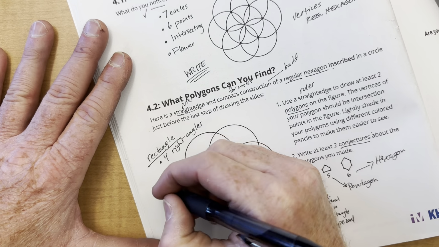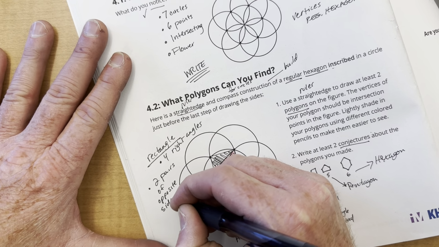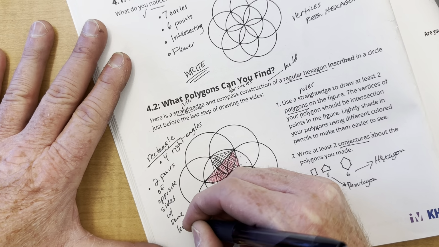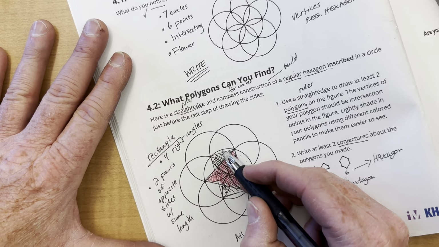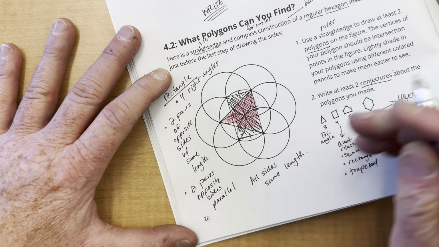I think we have 2 pairs of opposite sides with the same length. So that and that, and then this and this. You could also say 2 pairs of opposite sides parallel. So there's a lot of things you could say.